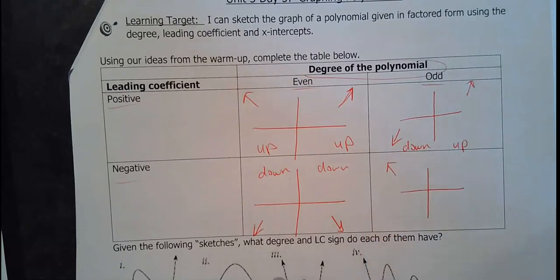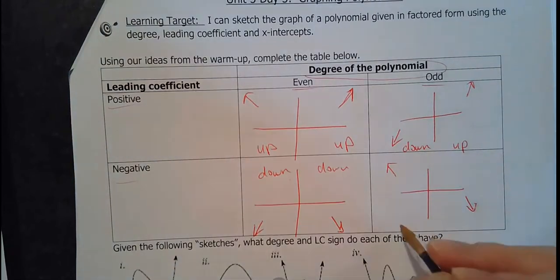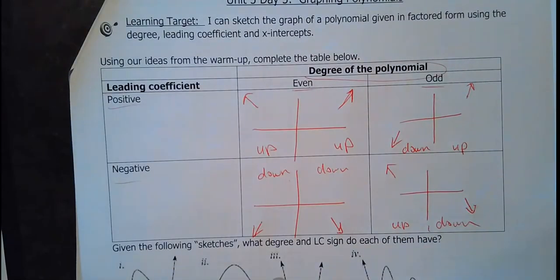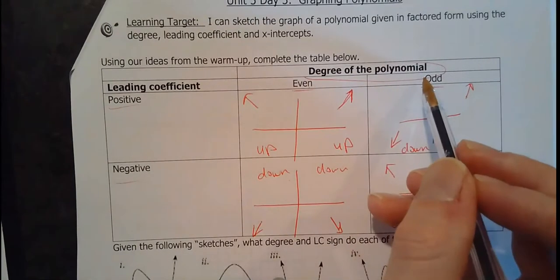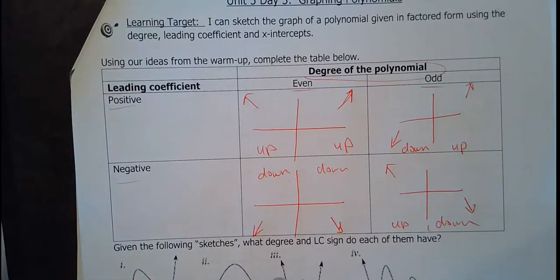Number 4 is the other way. It was going up to the left, going to negative infinity, it's going up, and going to the right, it was going to negative infinity, going down. So it was an up-down situation. So if I look for the degree, if it's odd or even, and for the leading coefficient, whether it's positive or negative, I can get the general shape of it.